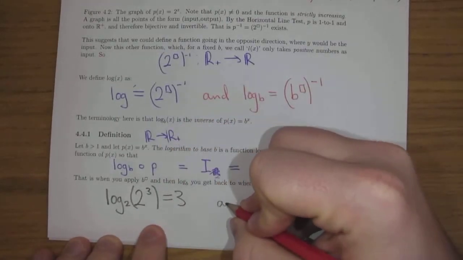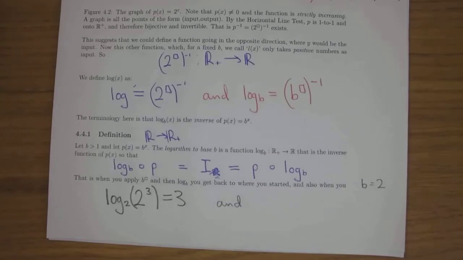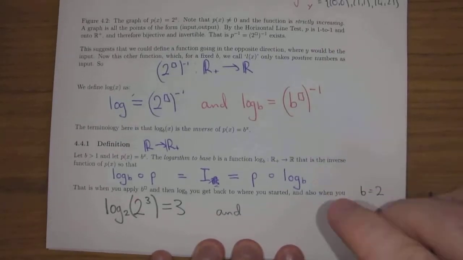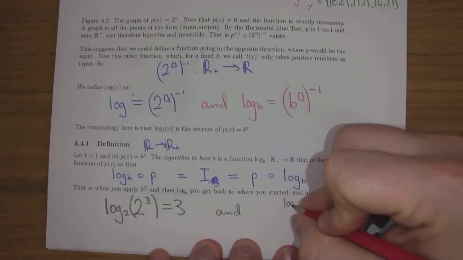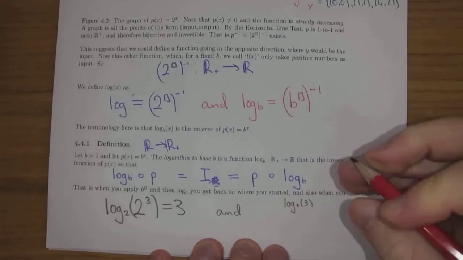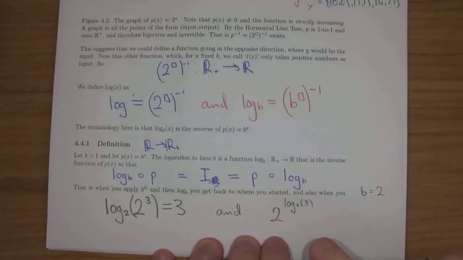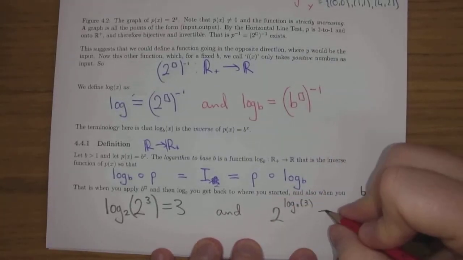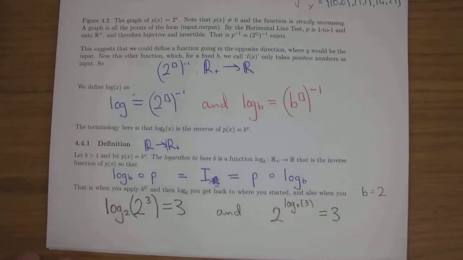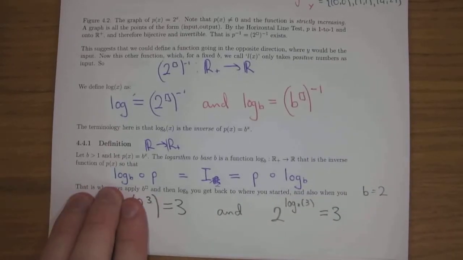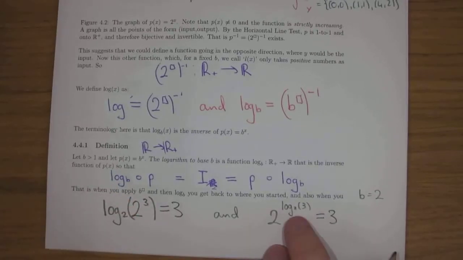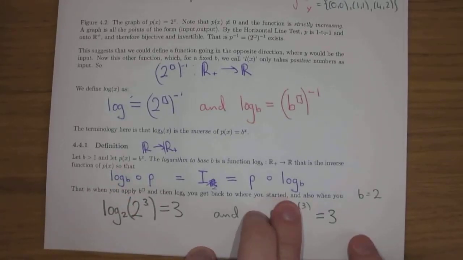And if you start with the number 3, do the log of it, say log base 2, and then do 2 to the power of it, you end up back where you started at 3. So they're inverses of each other. See, the log base 2 gets rid of the 2 to the power. And the 2 to the power gets rid of the log base 2.